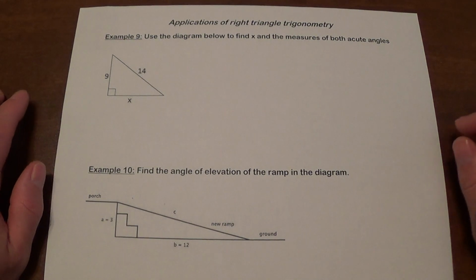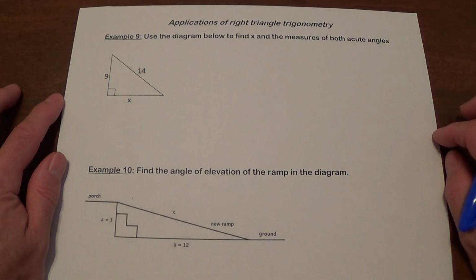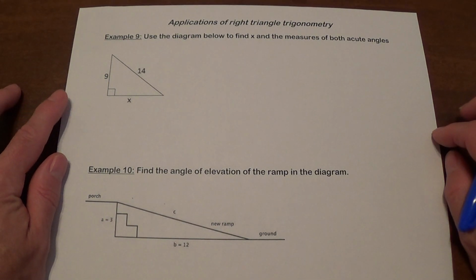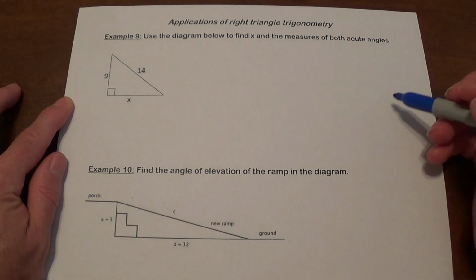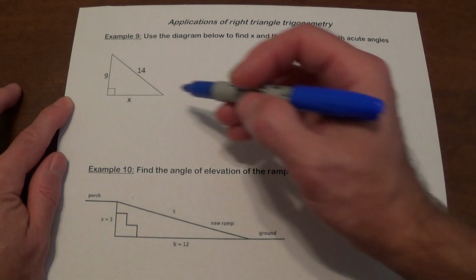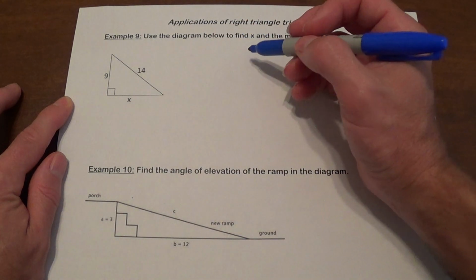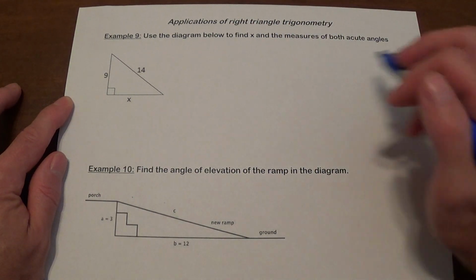Okay, we have a couple more examples. In example 9 we have to find the x, and then we also have to find the measure of both acute angles. Well, here's what we're going to do first. To find the value of x, we can use the Pythagorean theorem.